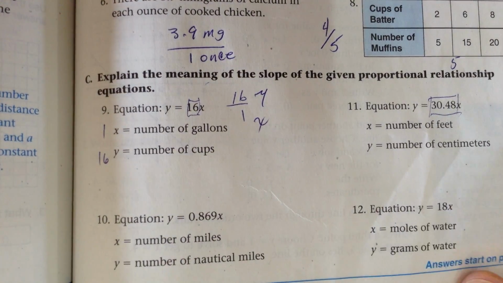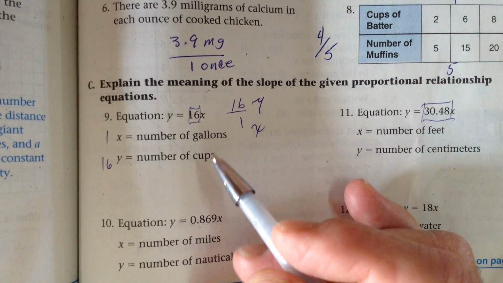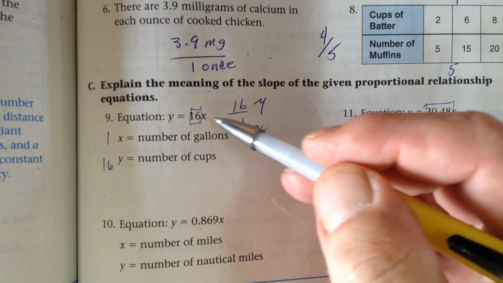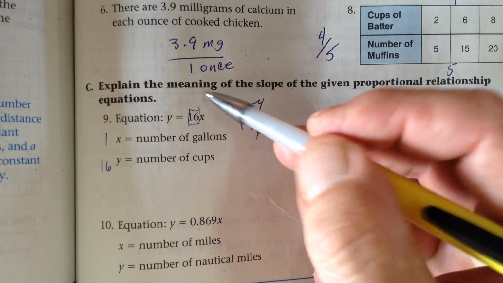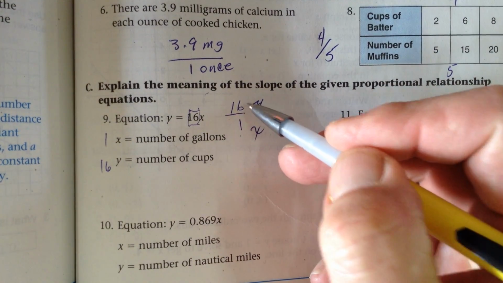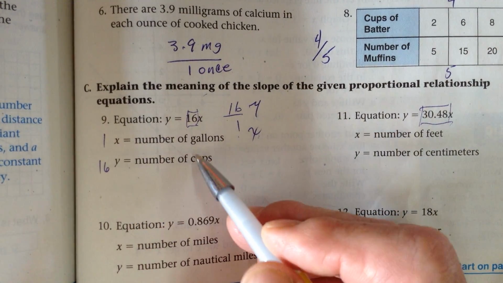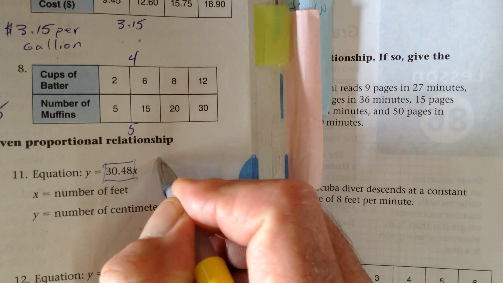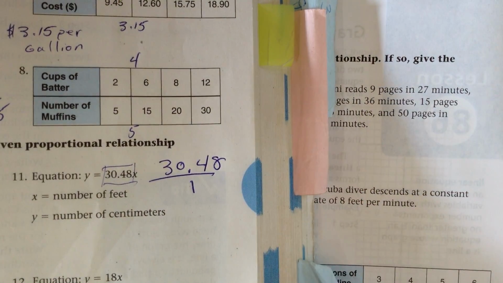covered this one much, but this will make more sense when you get into the other ones. But here the 16x equals y, this is your slope, 16 over 1. So the y would be 16 and the x would be the 1. Just like this one, 30.48, that would be 30.48 over 1 would be the slope.